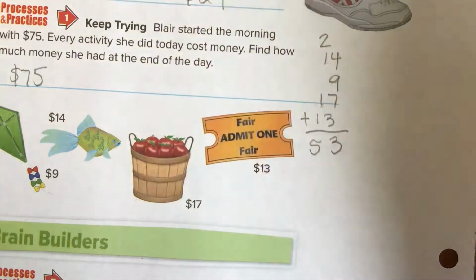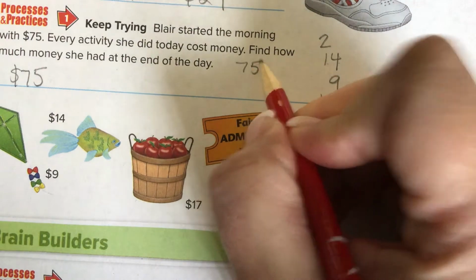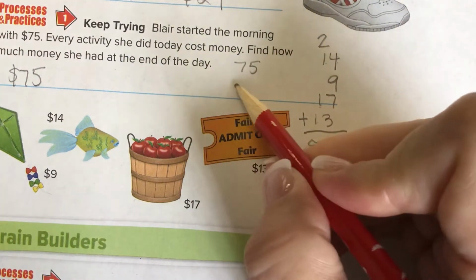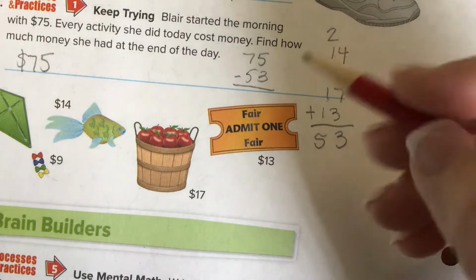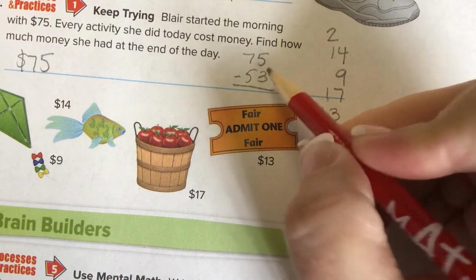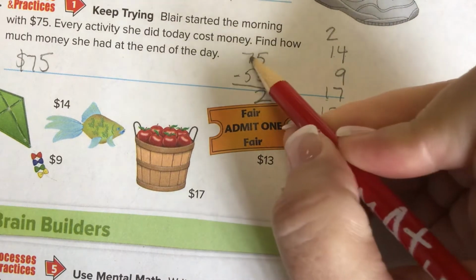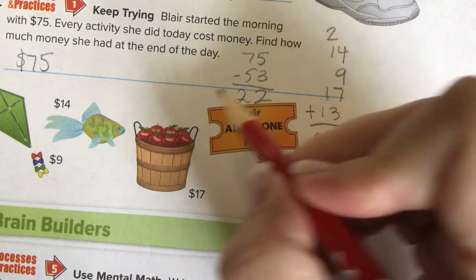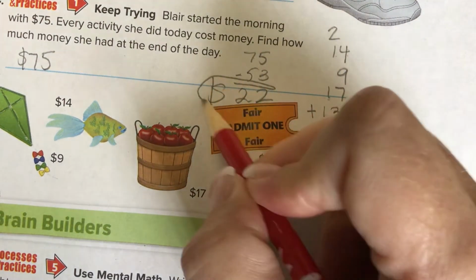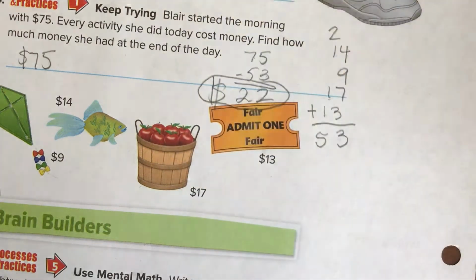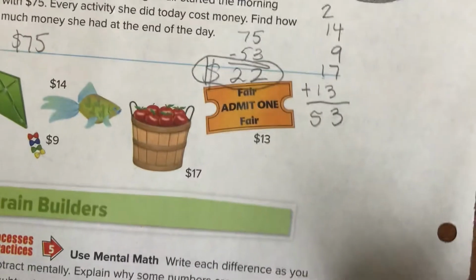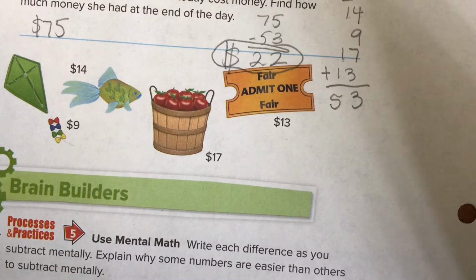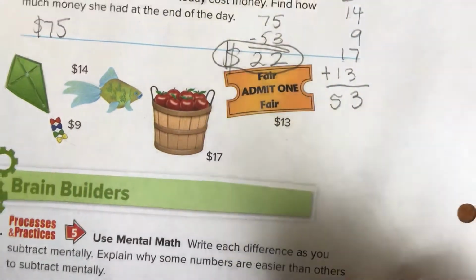So let's find out if she had $75 to begin with and she spent 53, how much does she have left now? Well, 5 take away 3 is the 2, and 7 take away 5 is 2. So she has $22 left. That's what she spent and how much she has left. Okay, let's move on to number 15.